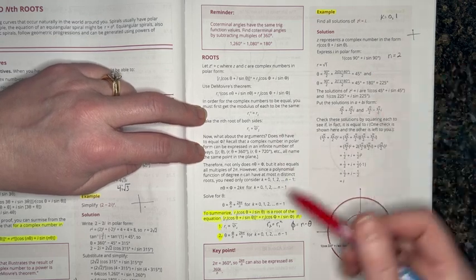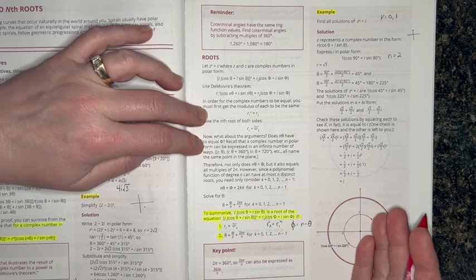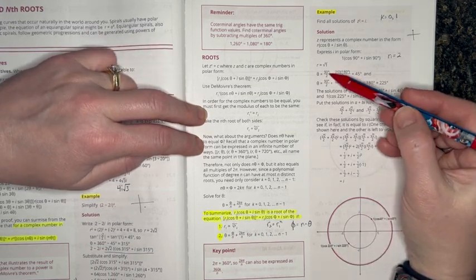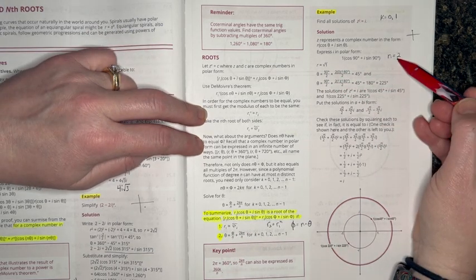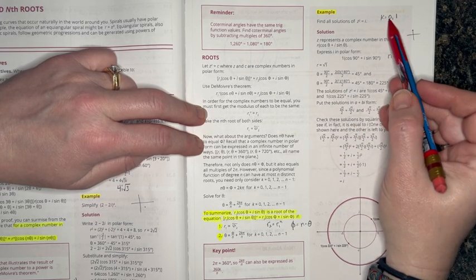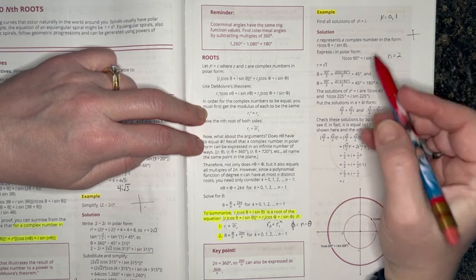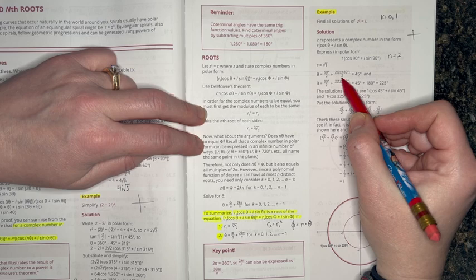Now we need to find our thetas. Okay, we're going to use this formula right here with our different k's. So 90 degrees divided by 2, because that's our n, plus 2 times 0, because that's my k, times pi, in this case, 180 degrees over 2.